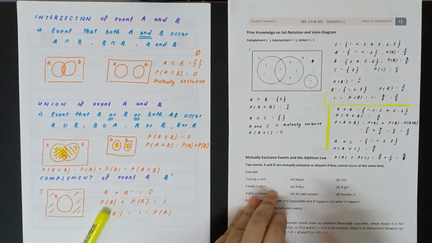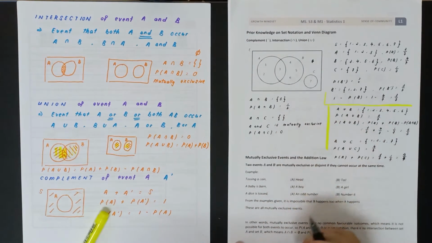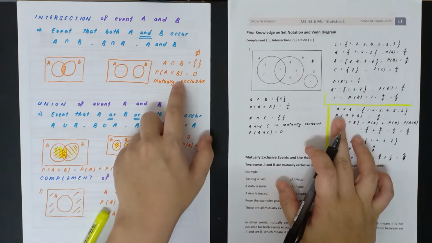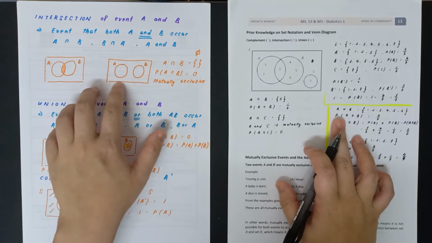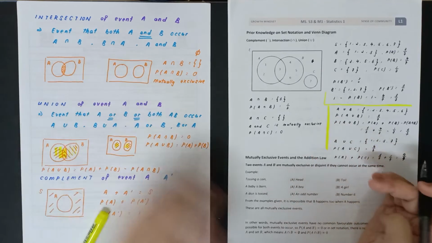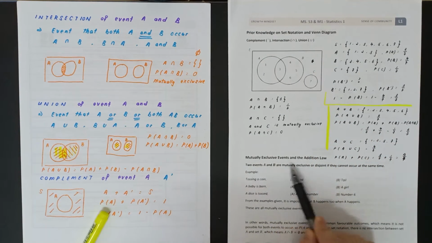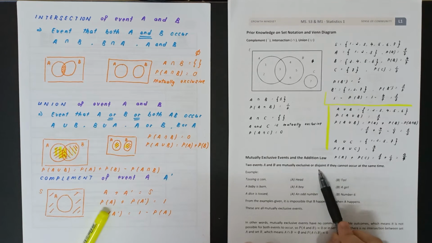Okay, is that alright? I hope that you can understand this part. So below are some notes for mutually exclusive, meaning the part we were talking about just now: when A happens, then B cannot happen. So you just remember, two events A and B are mutually exclusive, or the other word for mutually exclusive is disjoint. So we also say that A and B are disjoint events when they cannot occur at the same time.